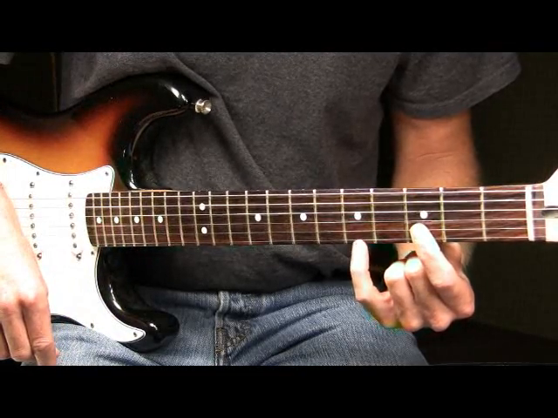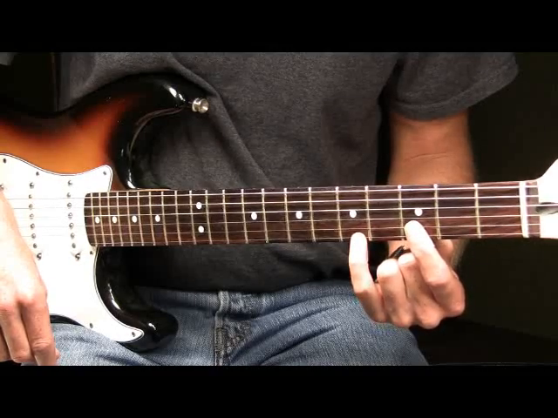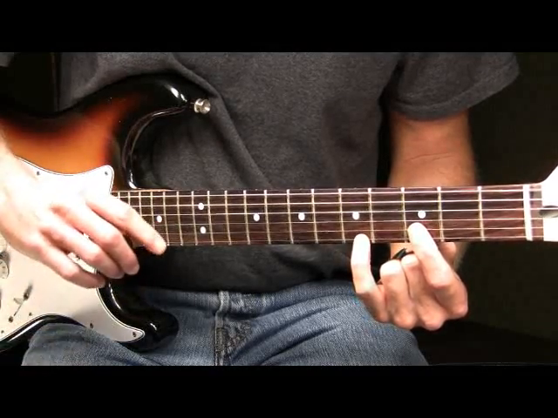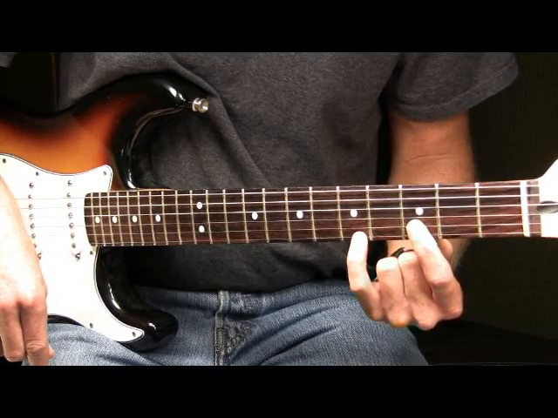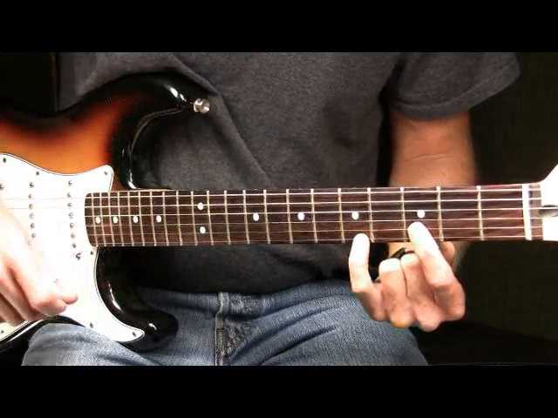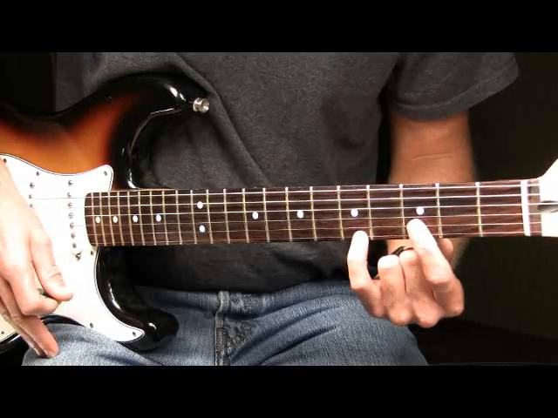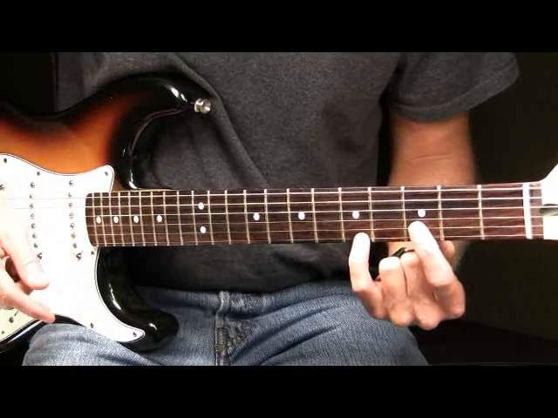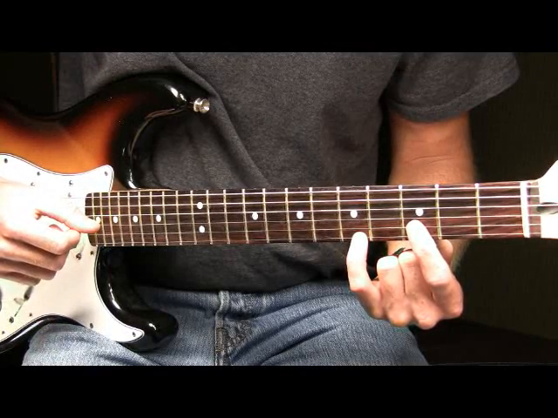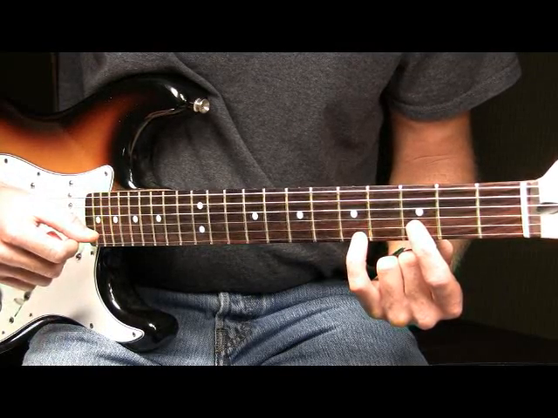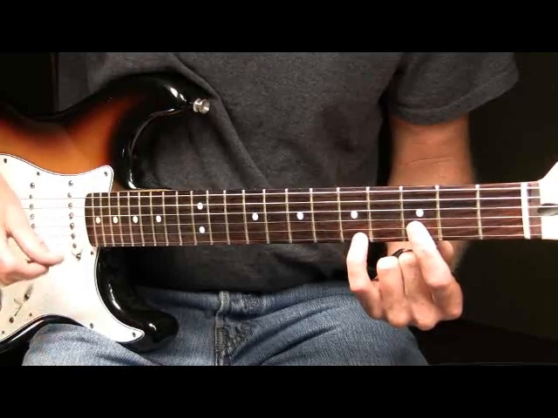What you want to do next is take either your pinky or your ring finger, it doesn't matter which, and place it on the 5th fret of your high E string. Once you've done that, we're once again going to strum from the D string down. The notes we will be playing are the open D string, the open G, the 3rd fret of the B still, and the 5th fret of the high E string. So that will sound like this.